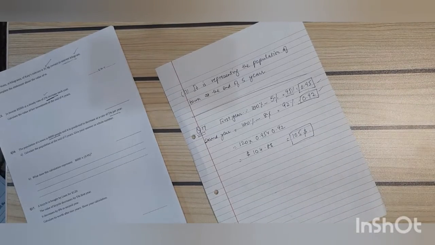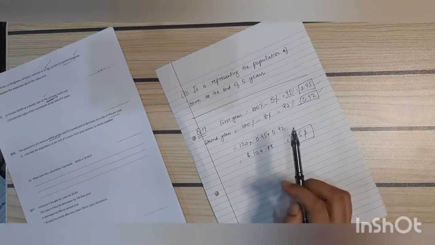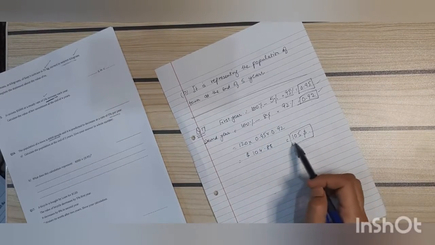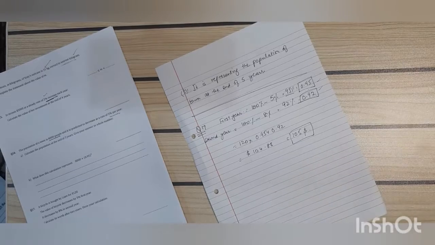So the value decreases from 120 to 105 after 2 years.